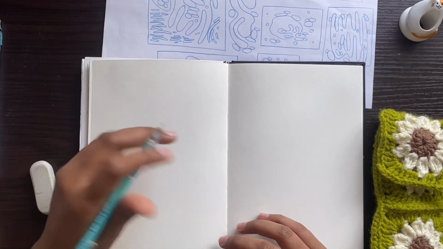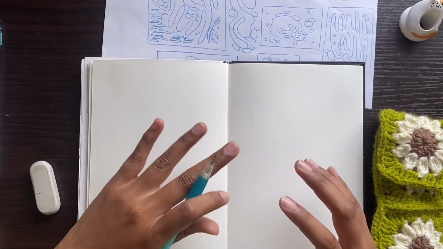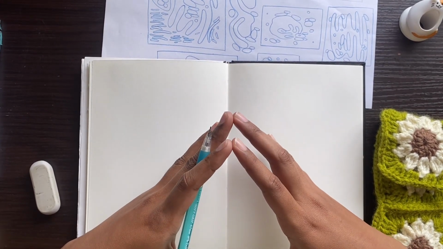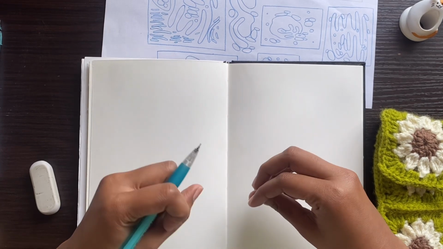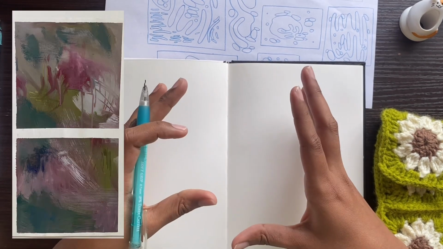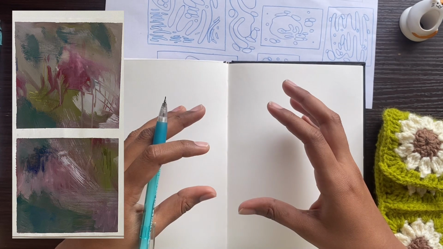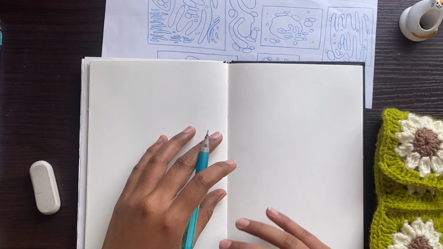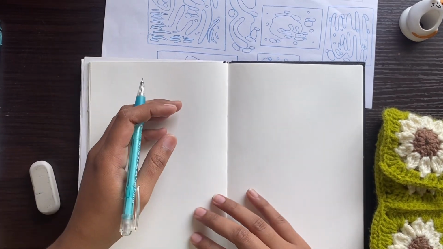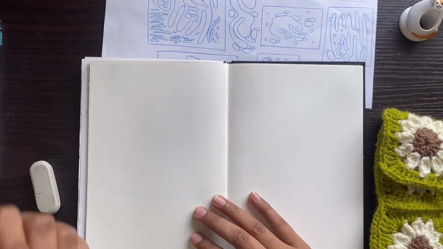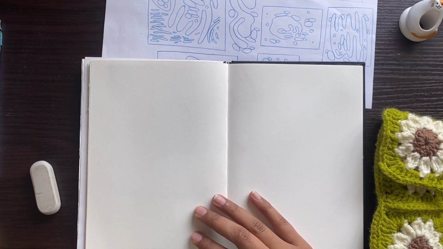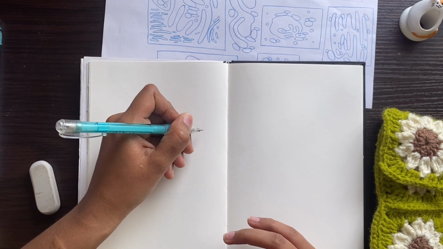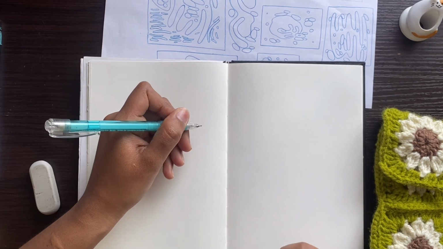So whenever we think about abstract paintings, we get a certain visual of a painting with color splashes and so on, or mixing two colors and playing with colors. But abstraction can also be, I'm really sorry about the noise my chair is making. So yeah, abstraction can also be using shapes.